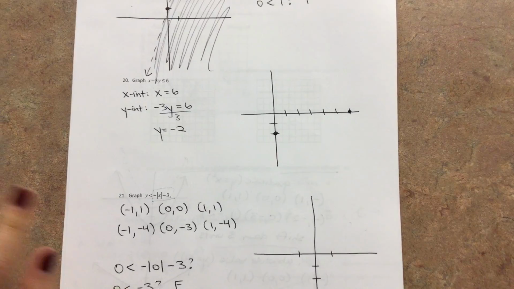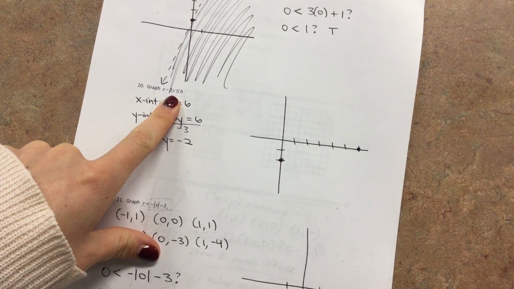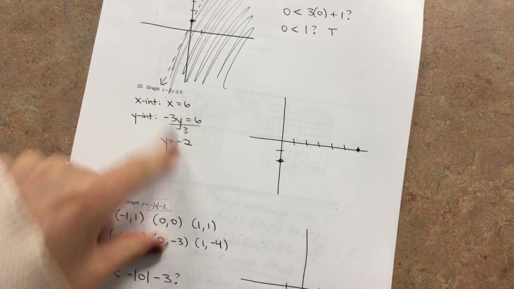Before you connect the dots, look back at the actual symbol. Symbol says less than or equal to. Because it does have the or equal to, that means it's a solid line.